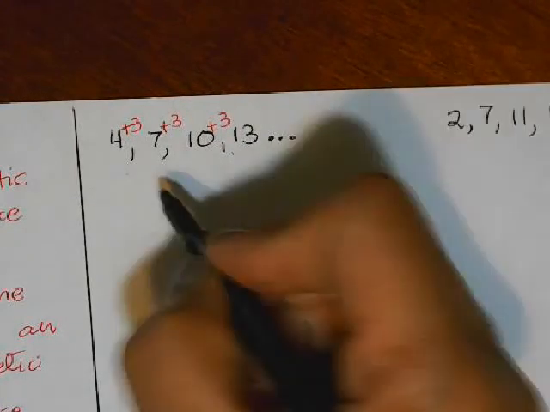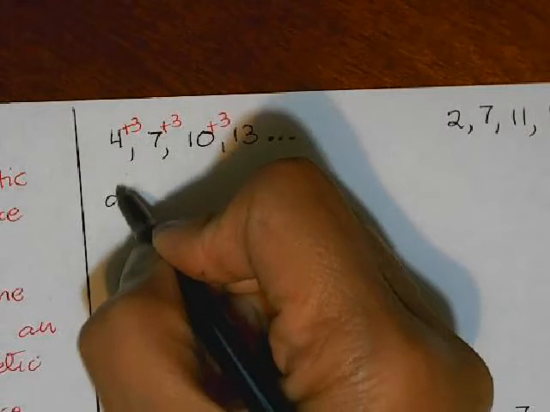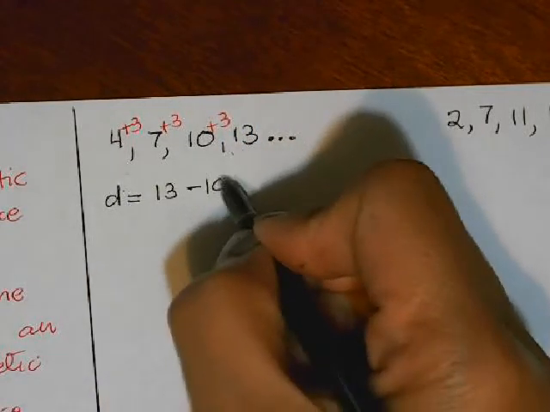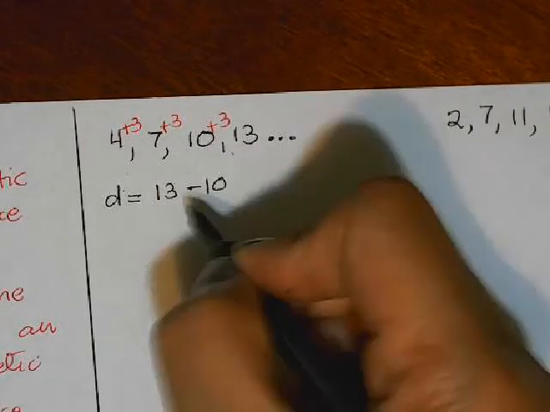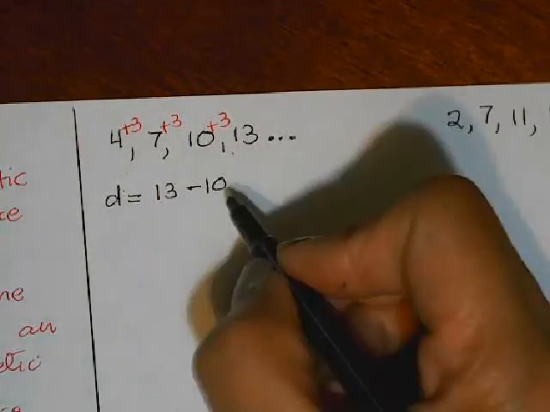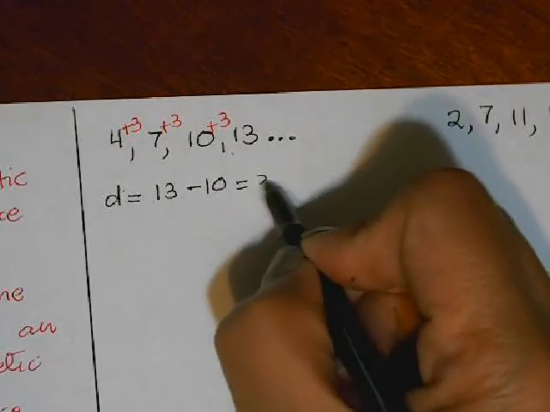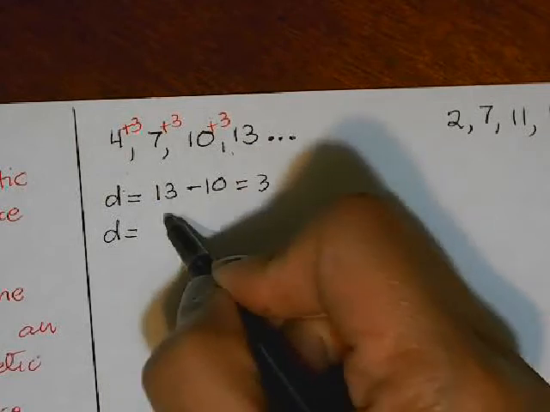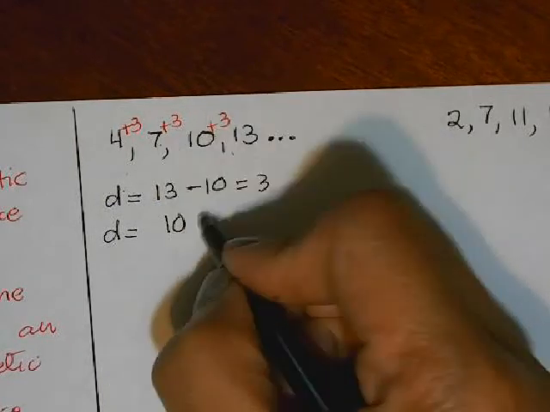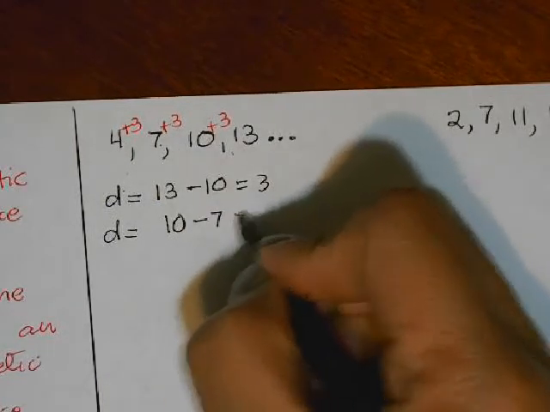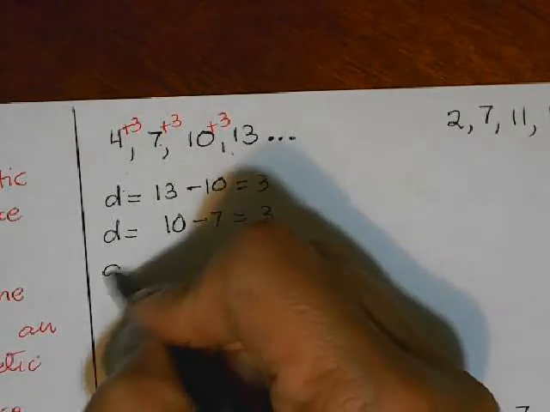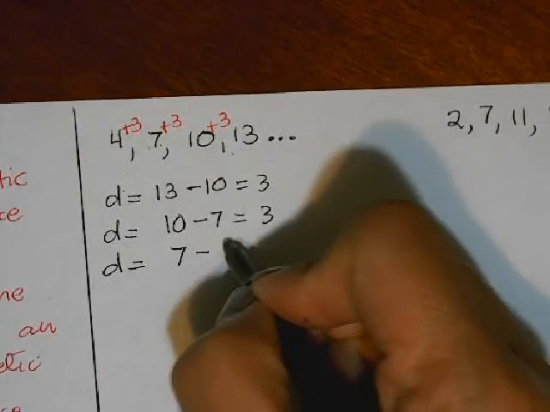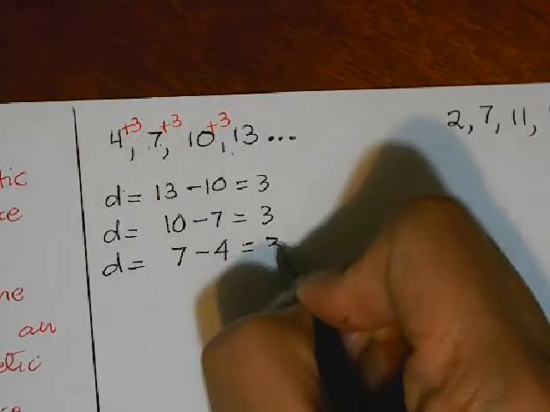So I will get 13 and subtract the term before that. So that will be 3. And this should also be equal to 10 minus the one before it, so 3. d is 7 minus 4. So you subtract to get the difference.